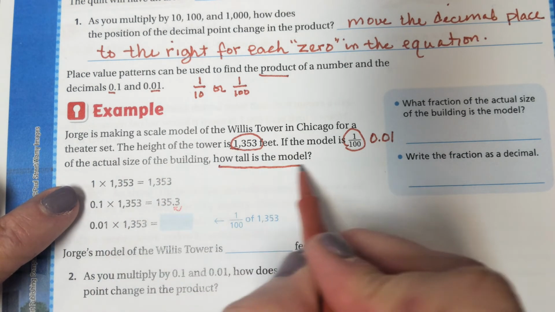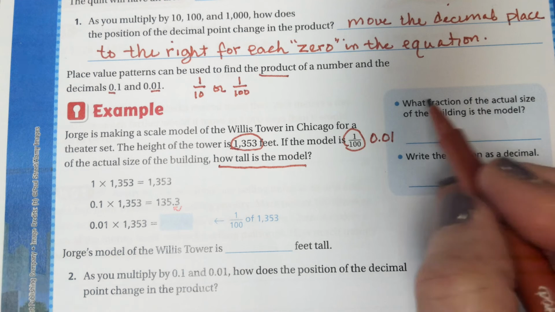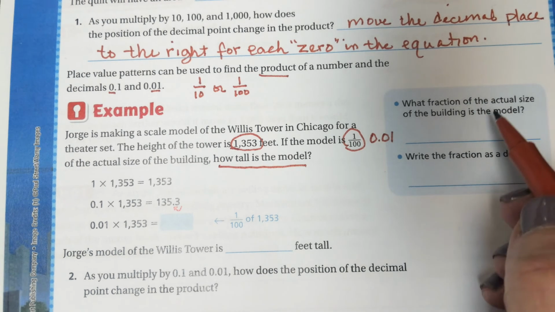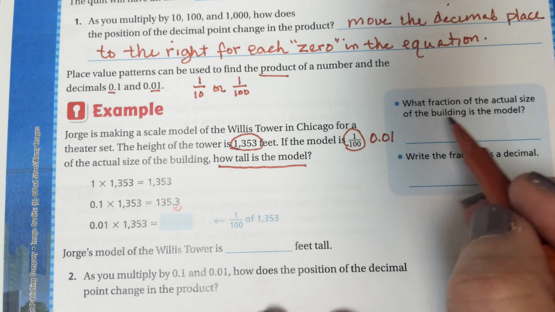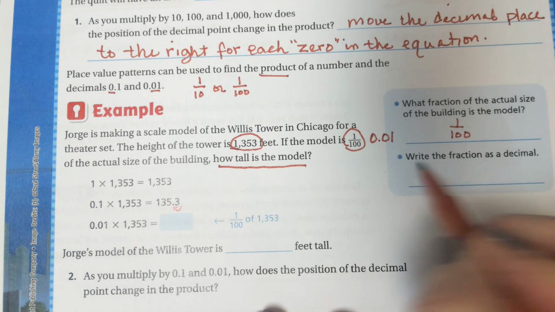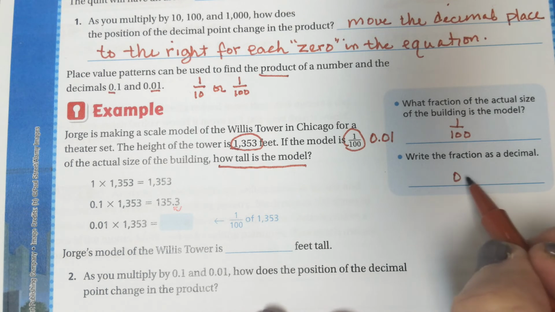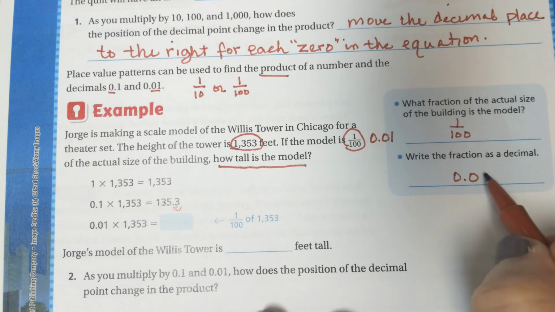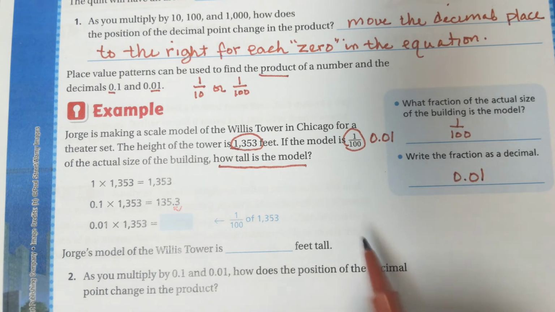Here's your question: how tall is the model? So it says, what fraction of the actual size of the building is the model? Well, it's 1/100th. Can you write that as a decimal? Yes, we've already done that. 0 ones, 0 tenths, 1/100th.